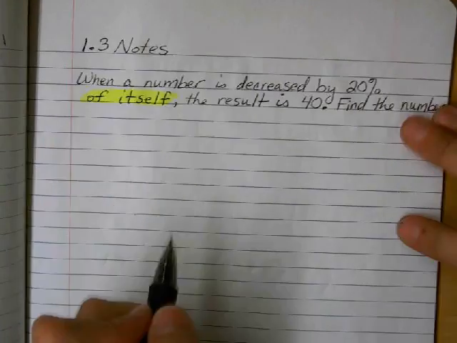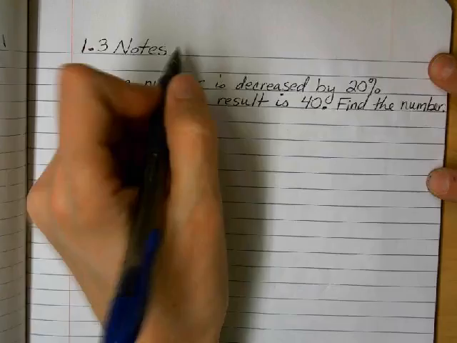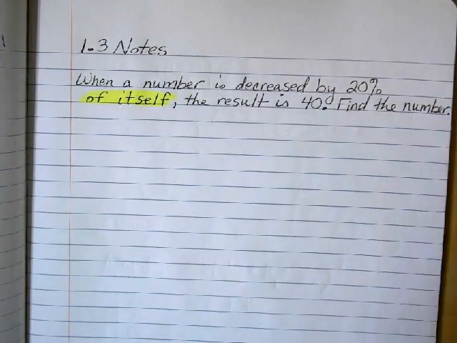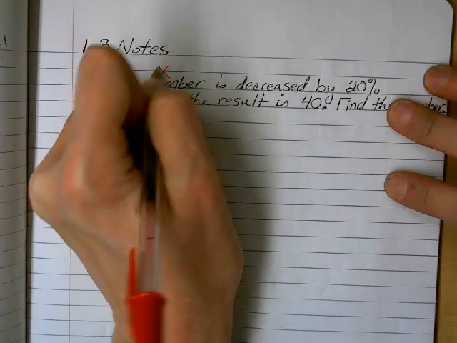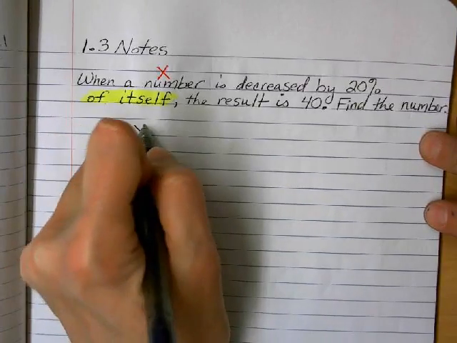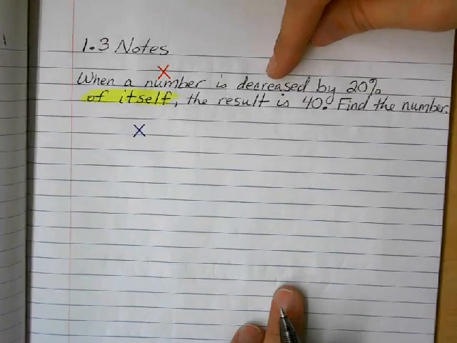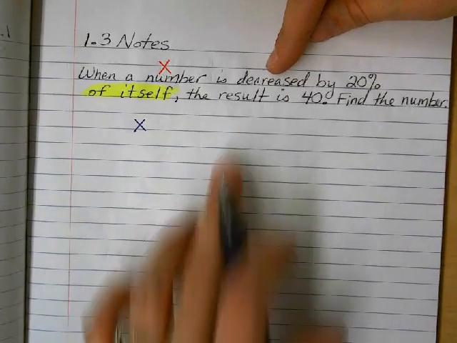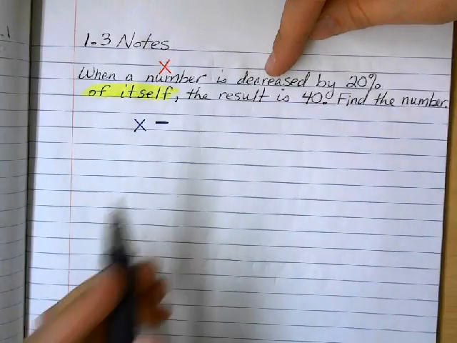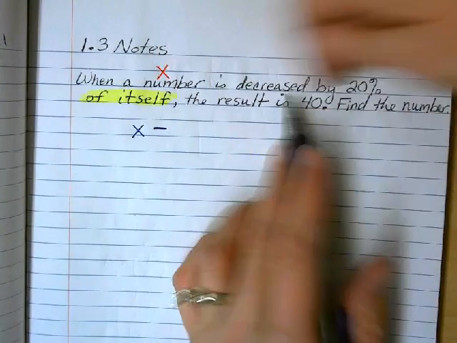So it says you have a number. We don't know what that number is, obviously. So maybe you want to put x, like a variable for that. A number x. We don't know what that number is. So I'd start off with saying I have x, and then what should I put for decrease? When something decreases, what kind of math symbol do I need? Yeah, subtract.